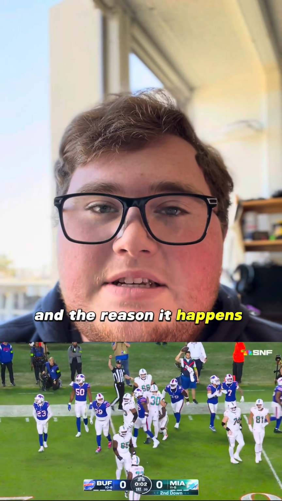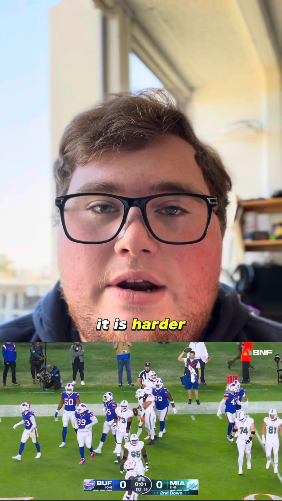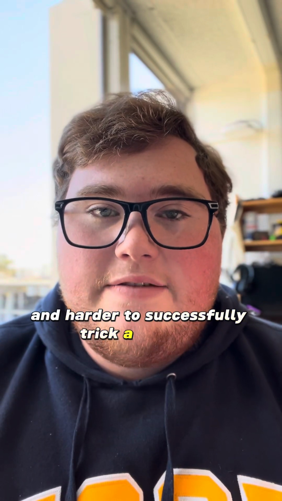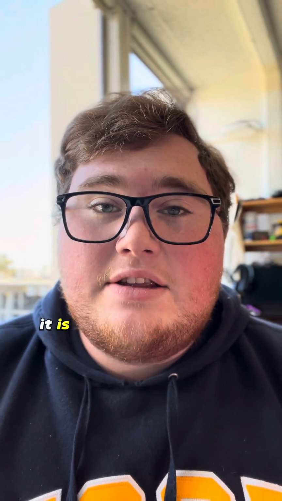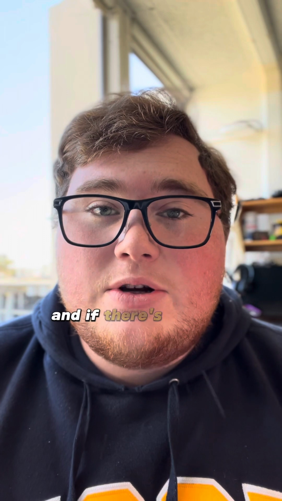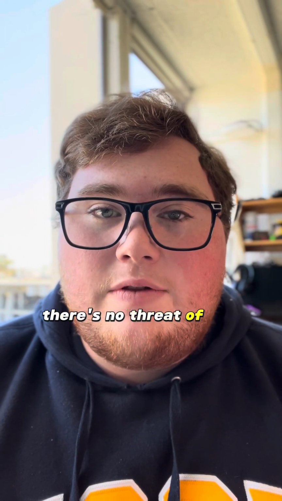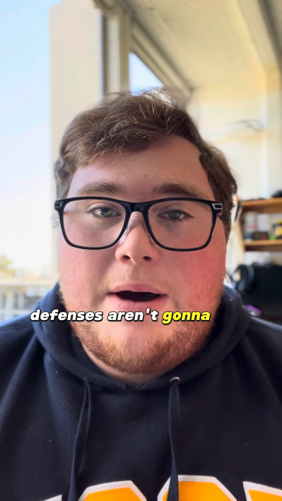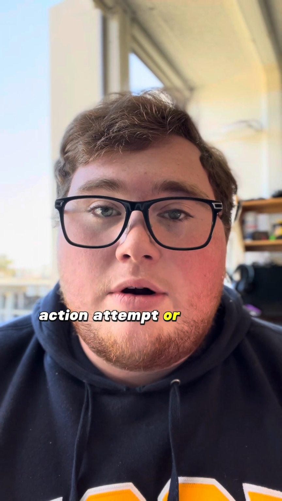And the reason it happens is because in today's NFL, it is harder and harder to successfully trick a defense. Now, the reason for that is largely attributed to the one-way offenses this year. Most teams do not run the ball effectively, and if there's no dual threat, no threat of the ground game, defenses aren't going to bite as hard on a play-action attempt or a trick play.